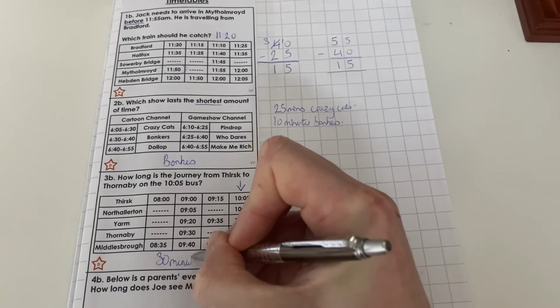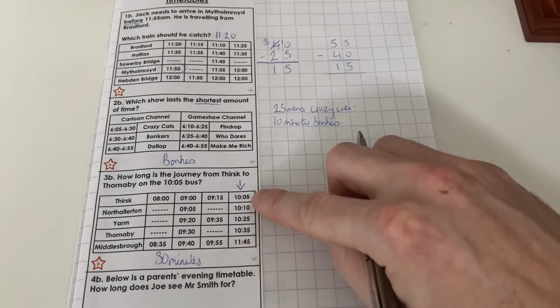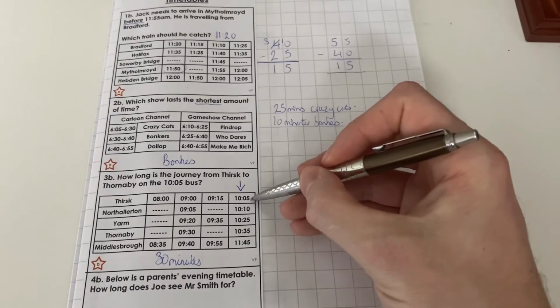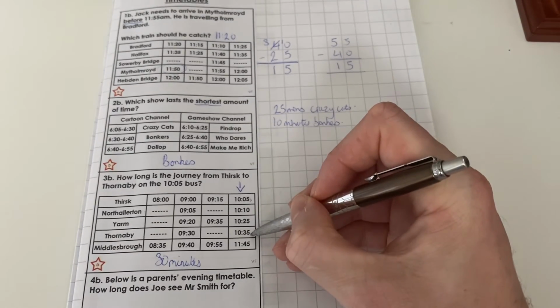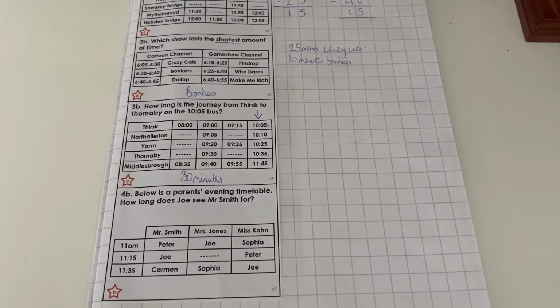Some of these questions you can do using mental arithmetic in your head. So 35 take away 5, because we leave Thirsk and then we get to Thornaby at that time. So 30 minutes. Last question. Below is a parents' evening timetable. How long does Joe see Mr. Smith for?